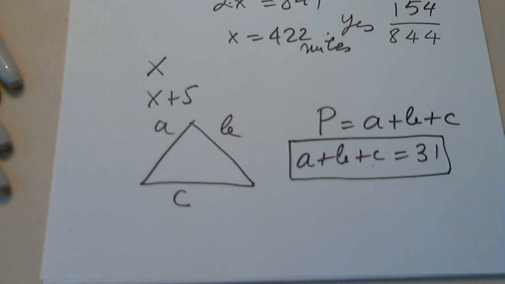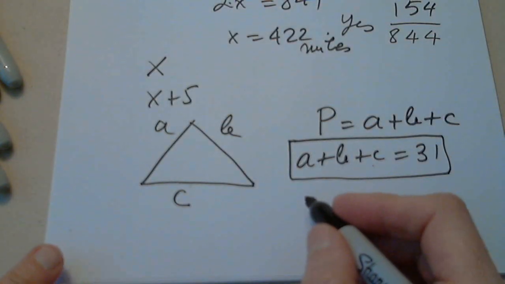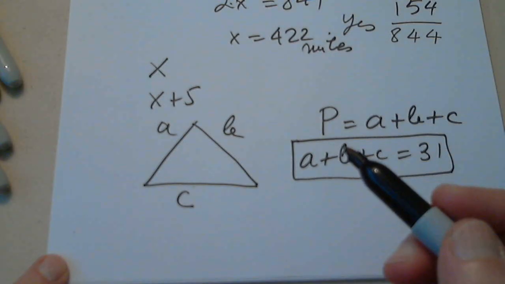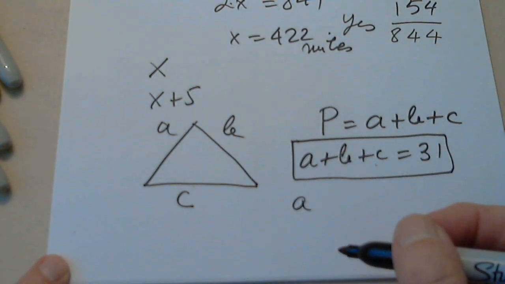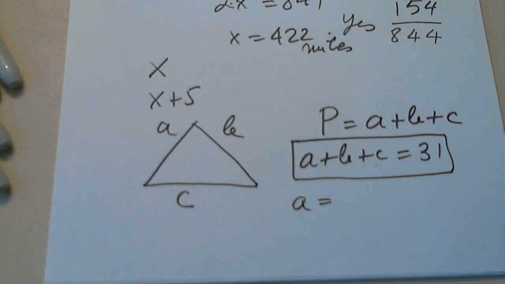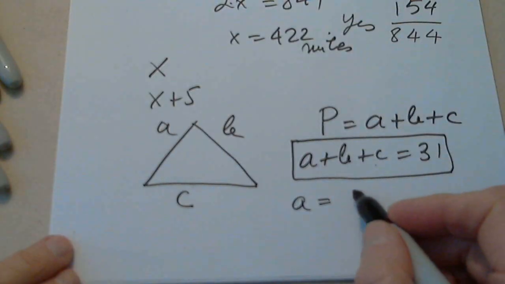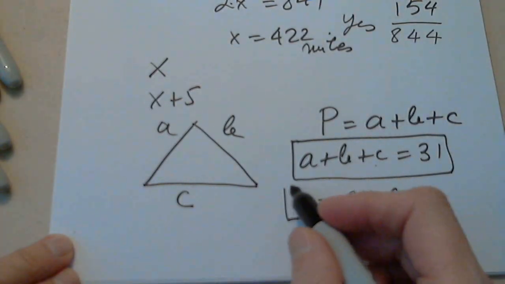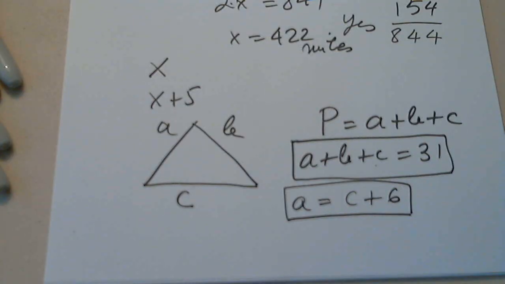Let's start from the beginning. The first side is, what will you write? Are we considering A the first side? It doesn't matter. A equals B plus 6? But it says the third. Okay, so then C plus 6? Exactly. 6 meters longer than the third side. C plus 6. Good. This comes from the second sentence. Let's go on.